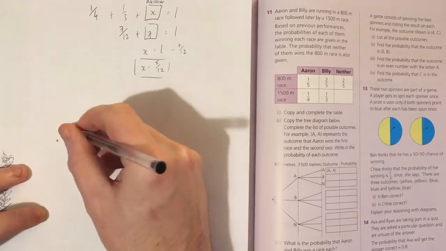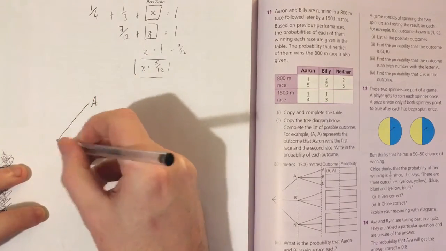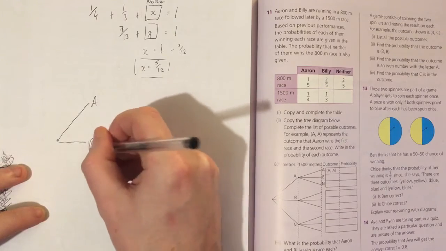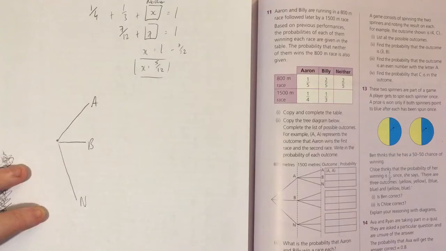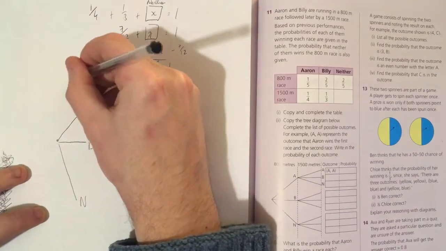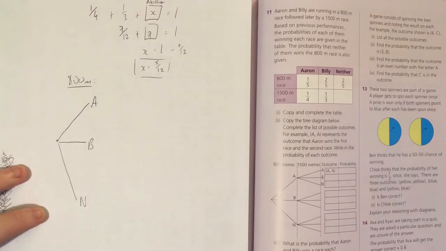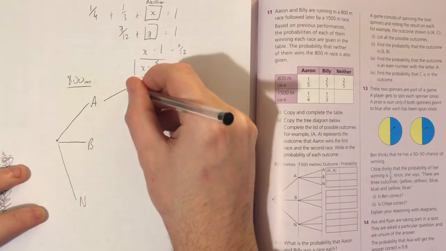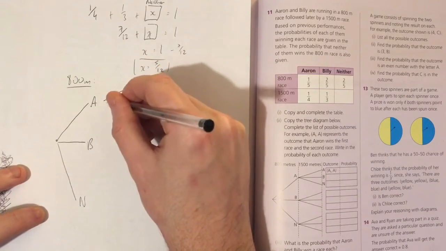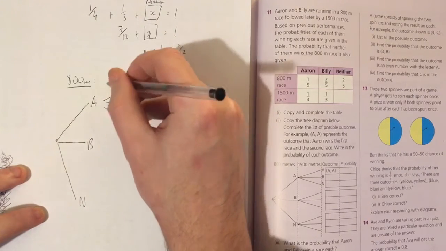And in that 800-meter race, Aaron wins, Billy wins, or neither of them win. Okay, so there's my 3 possible outcomes. Okay, if Aaron wins the 800, what can happen on the 1500? Well, it's the same 3 things that can happen. Aaron can win, Billy can win, or neither of them can win.